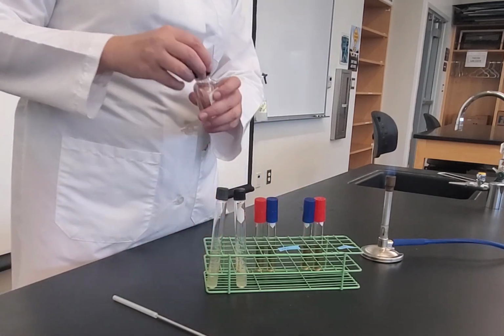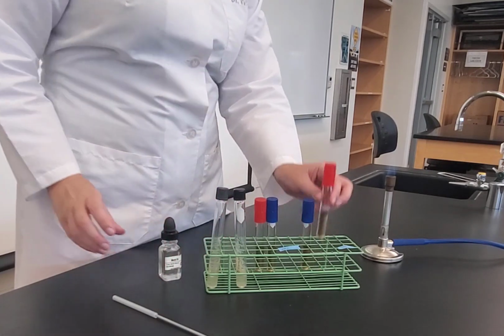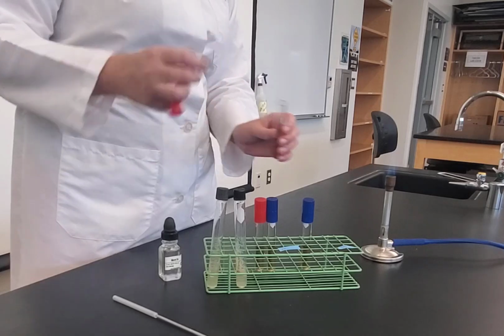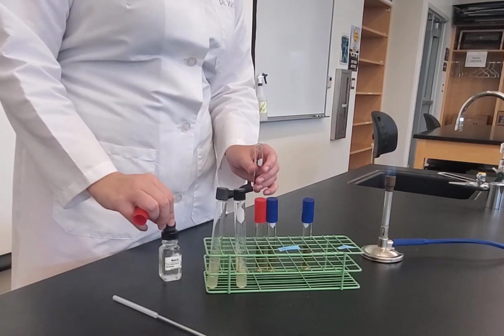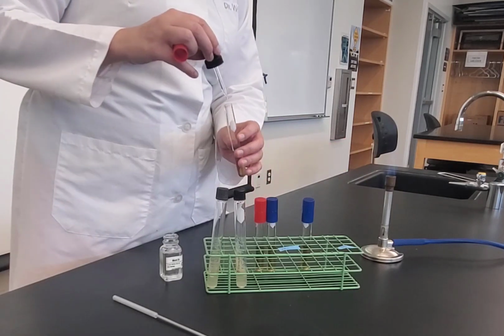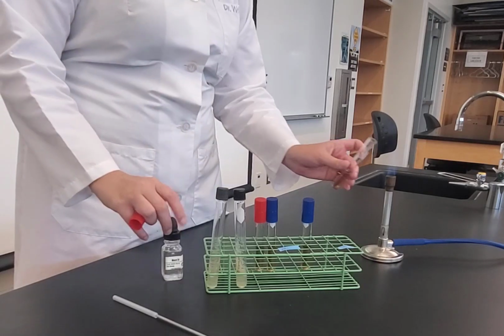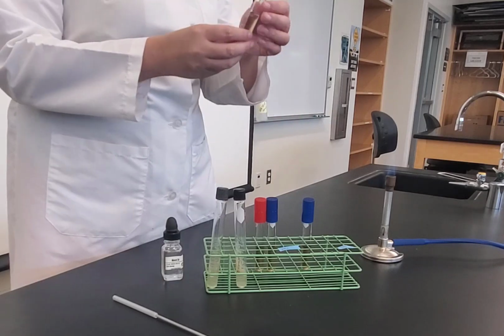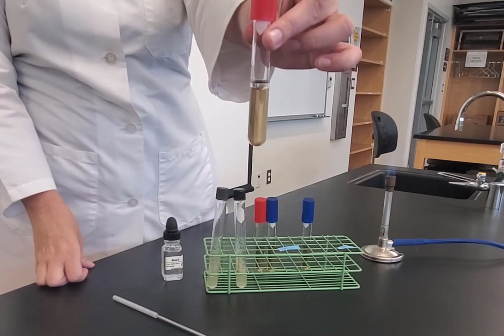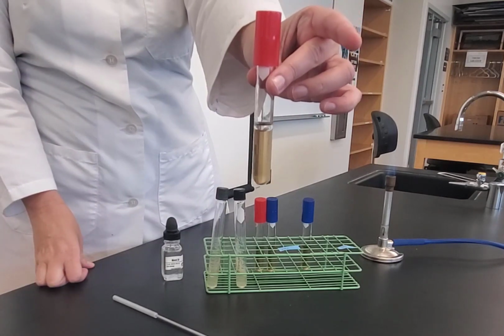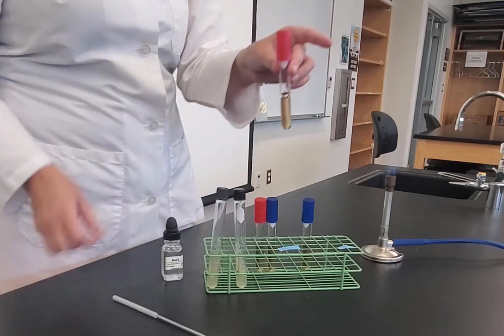So I'm going to loosen the cap. I'm going to take this, flame it, and then I'm just going to hover my dropper over the top. Flame it, cap back on. So notice I have a nice little layer of mineral oil on this tube. That's going to seal out the oxygen.